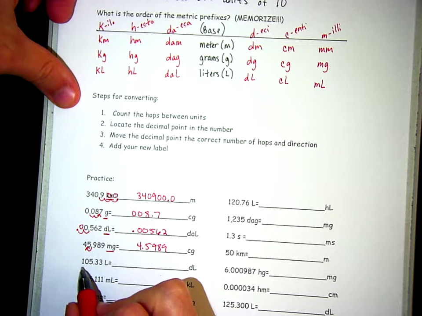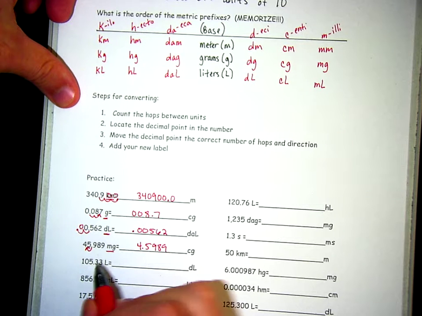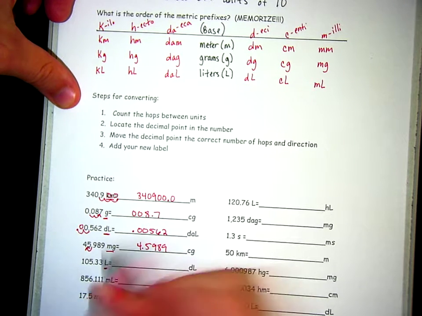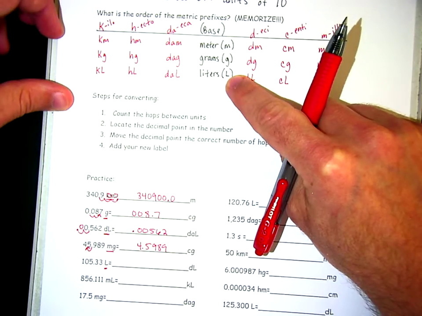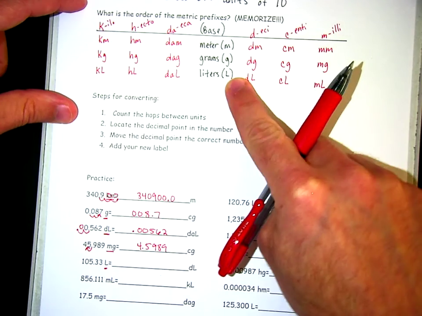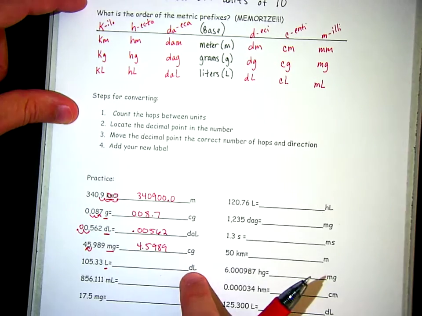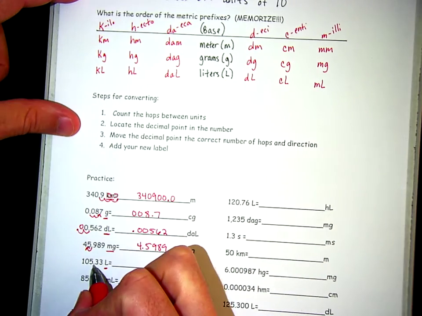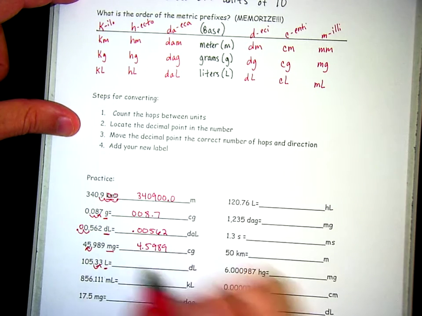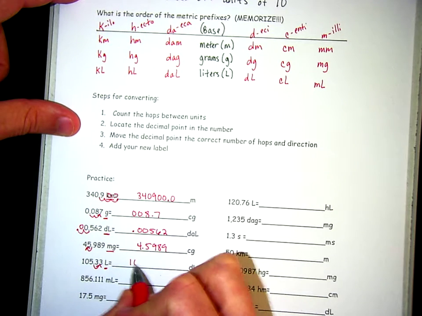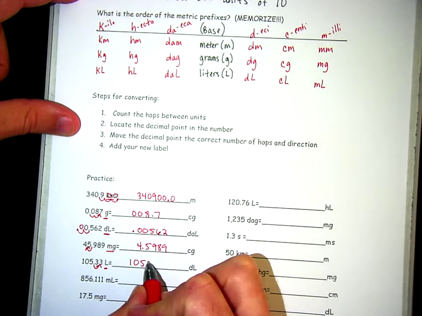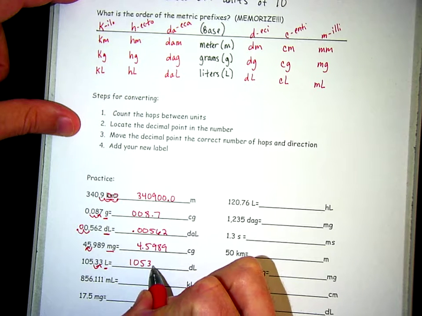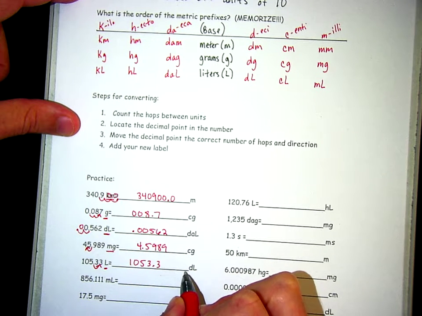Next one. We're given 105.33 liters. Liters is a base unit, so we're starting here, and we're going to move 1 space to the right all the way to a deciliter. So we take our decimal, move it 1 place over to the right, and our new number should read 1053.3 deciliters.